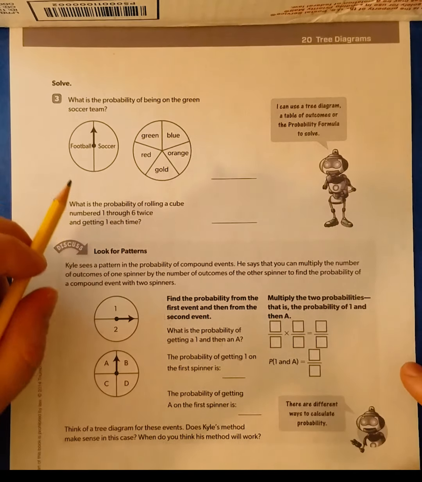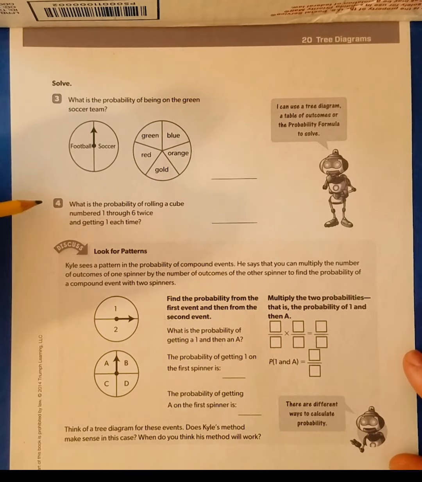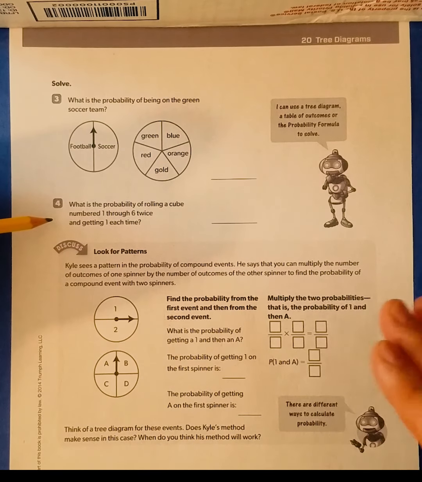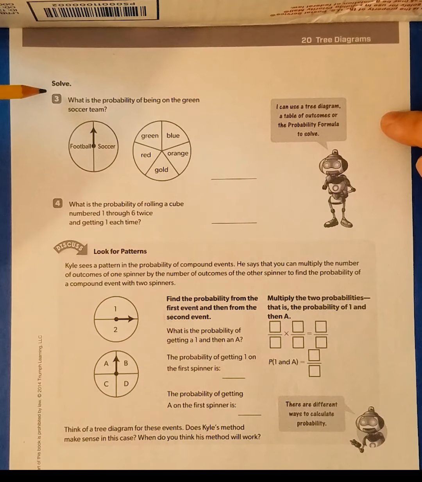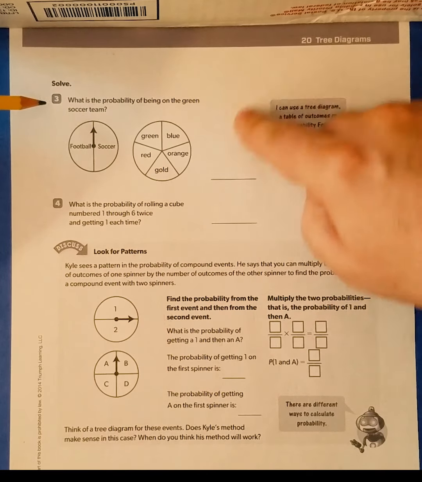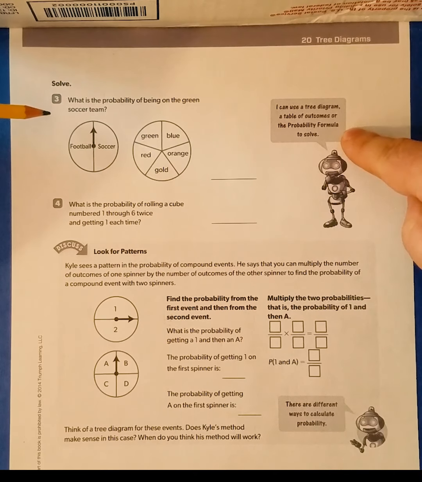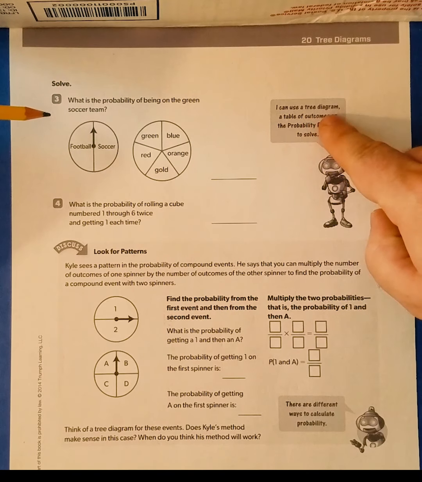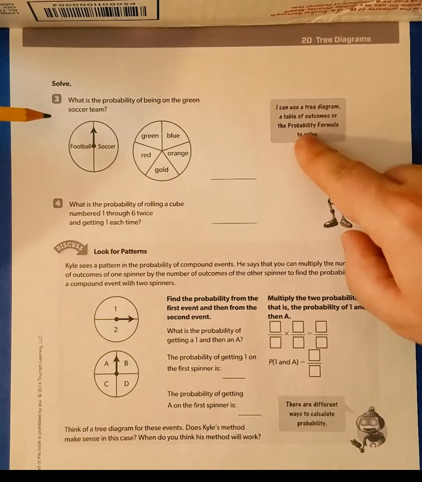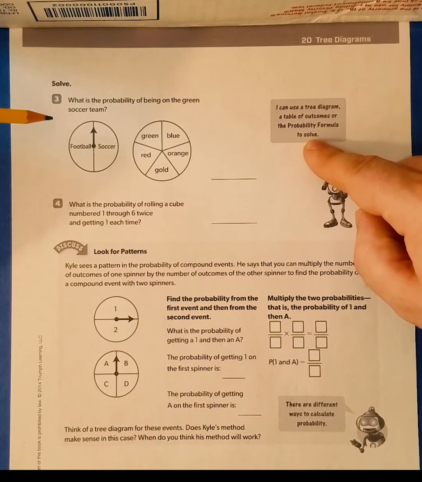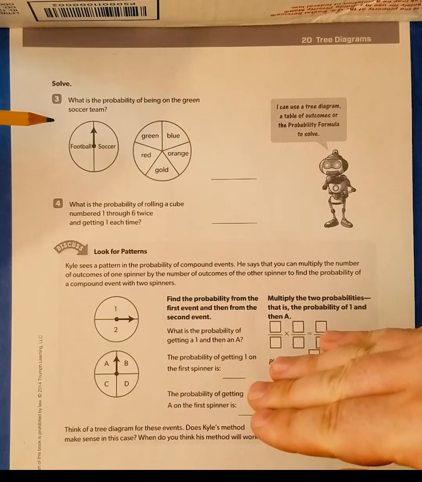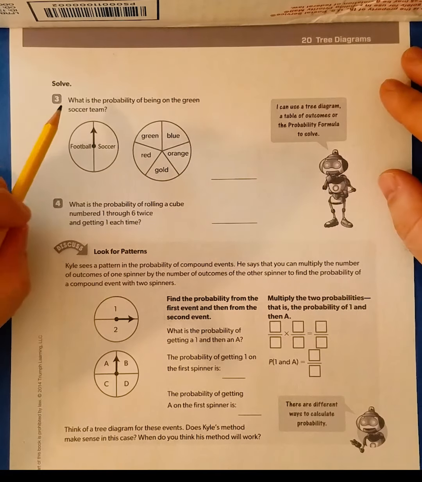So this is going to be the last example I walk through, and I'm going to leave you to do number 4 and as much as you can on the next page by yourself, but let's look at it. Solve. First of all, check out the art. What are they asking us to do? I can use a tree diagram, a table of outcomes, or the probability formula to solve. And the probability formula was what I showed you when we multiply those probabilities. So let's look at this.